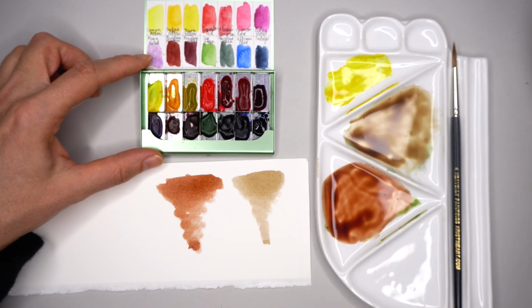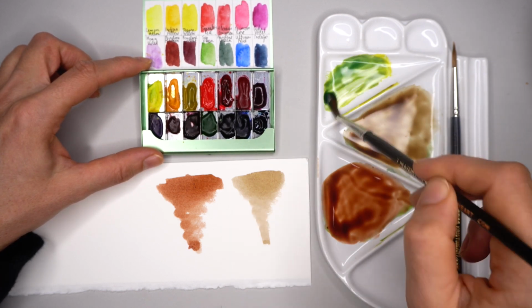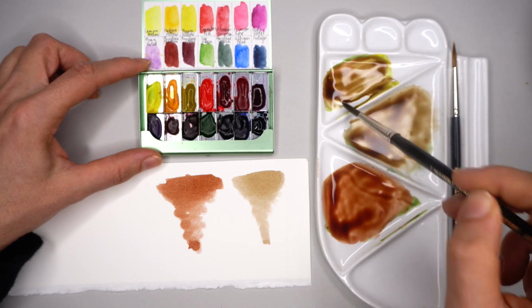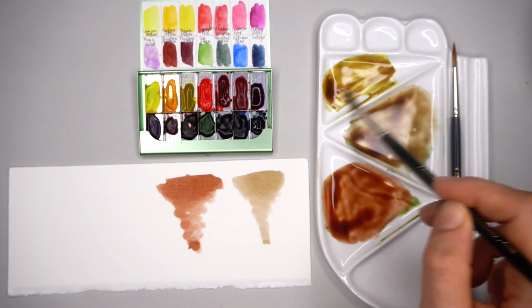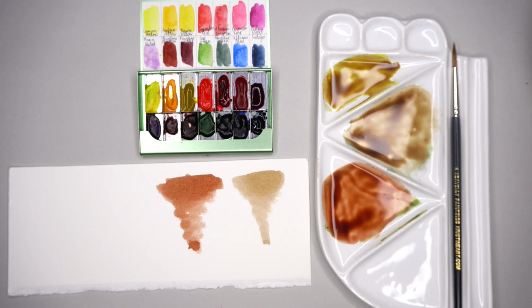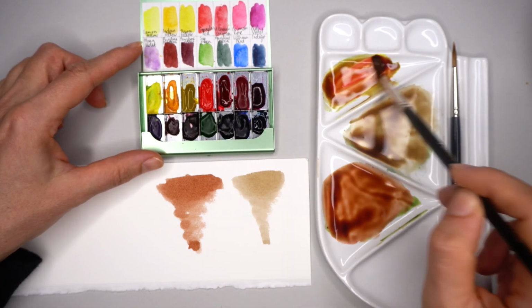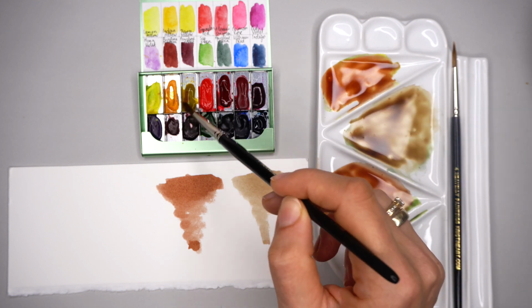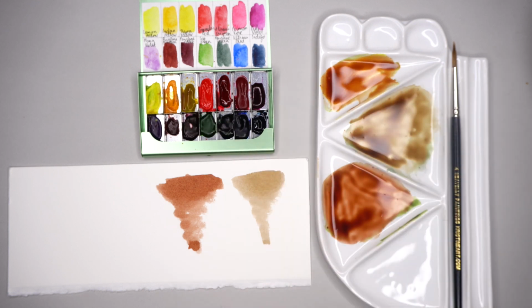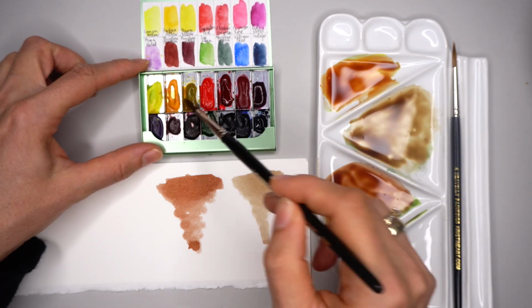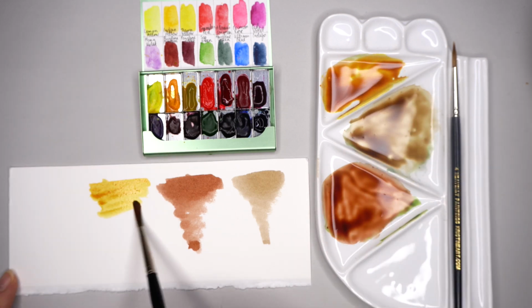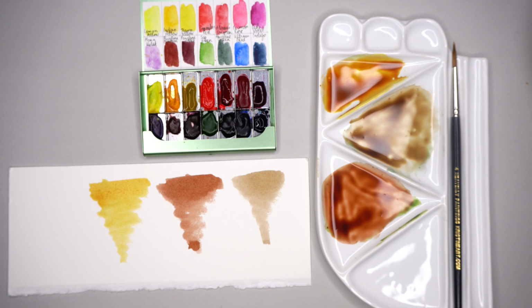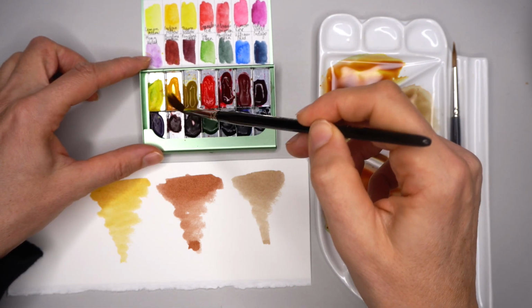transparent yellow, Indigo, Alizarin Crimson, more transparent yellow, more Alizarin Crimson, more transparent. These three pigments, and just adjusting the pigment ratio. And now we have a more yellowish brown color. And the second brown color also had a transparent yellow.